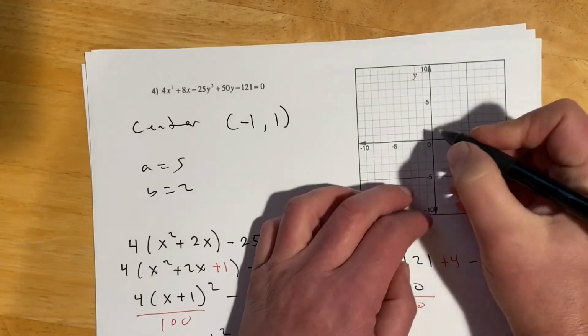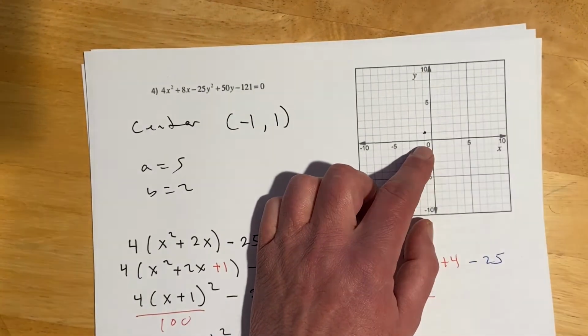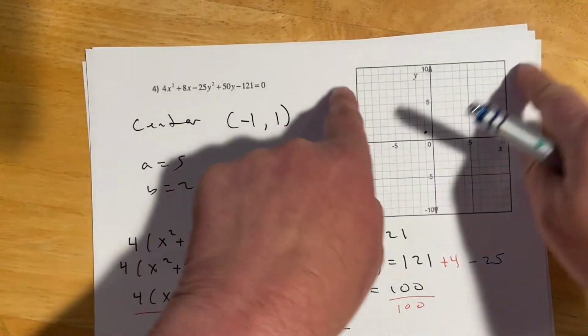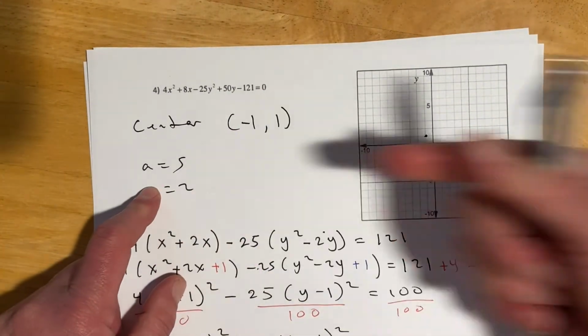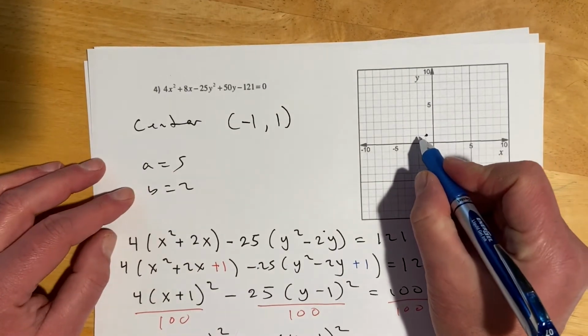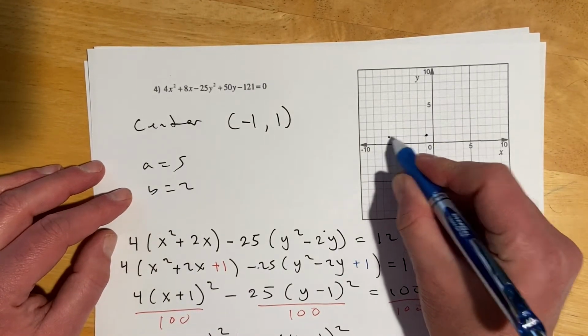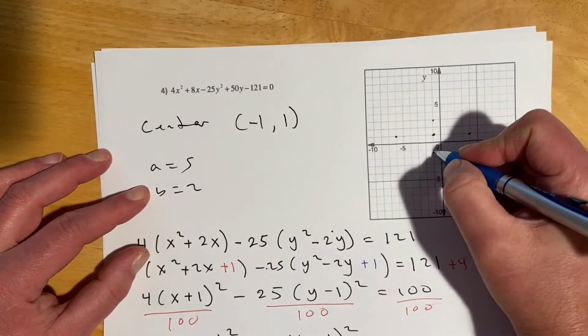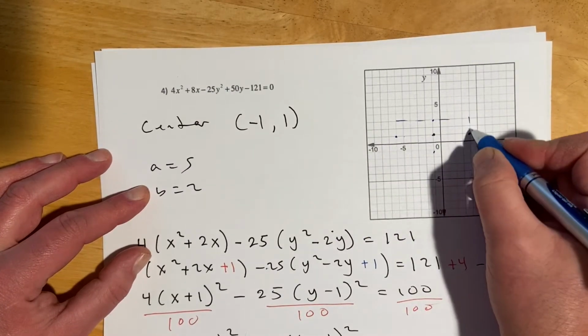So to draw that, we're at -1, 1. And then this time it is leading in X, so it's going to open to the sides. So A is going to run side to side. So 1, 2, 3, 4, 5, and 5. B is 2, so 2 and 2. So something like that.